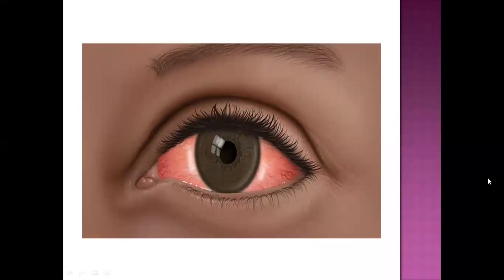This is a diagram for conjunctivitis. In this diagram, the eye looks somehow like pink. It looks pink because the blood is released from the blood vessels and the blood is stored in the sclera.